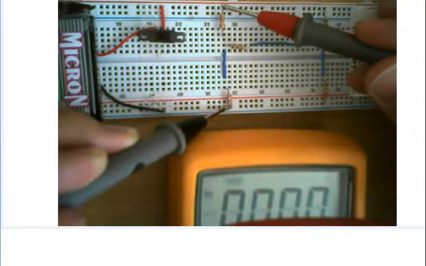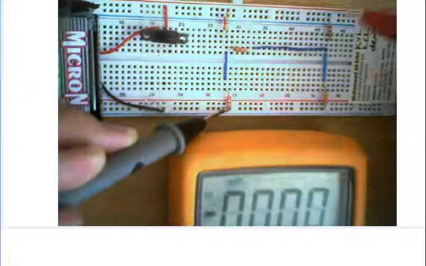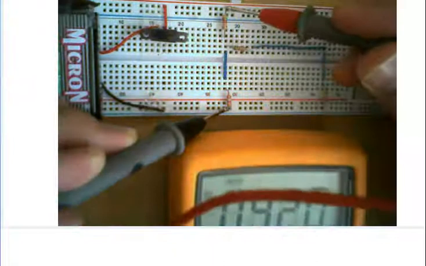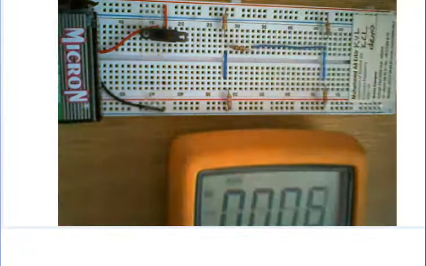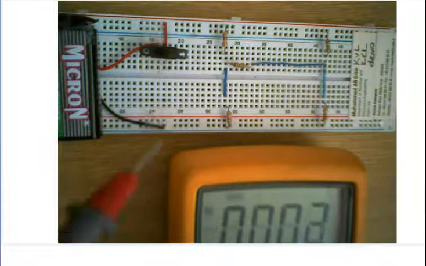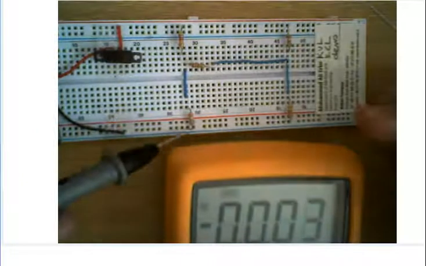I cannot read any voltage because my switch is off. I should make it on. Now it's on. Now I can read the voltage of that point. The node voltage of that point is approximately 9 volt.